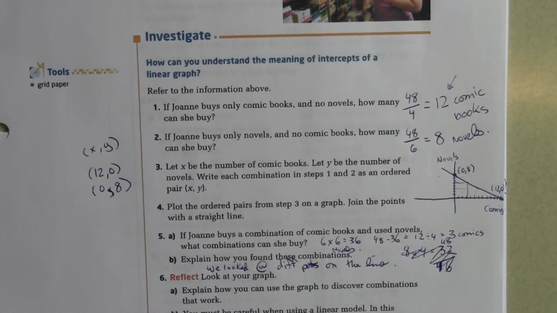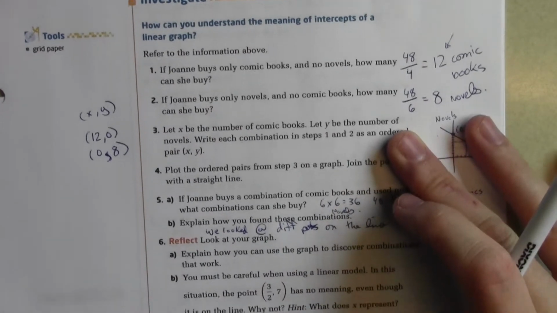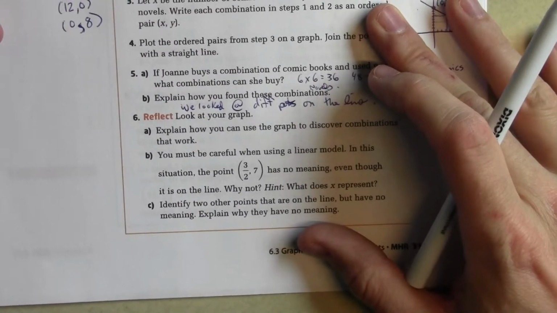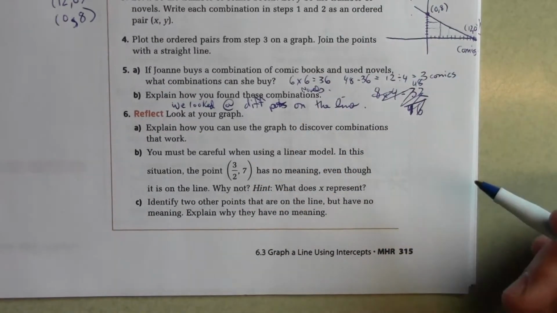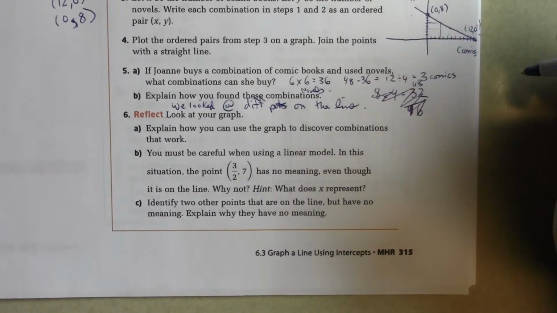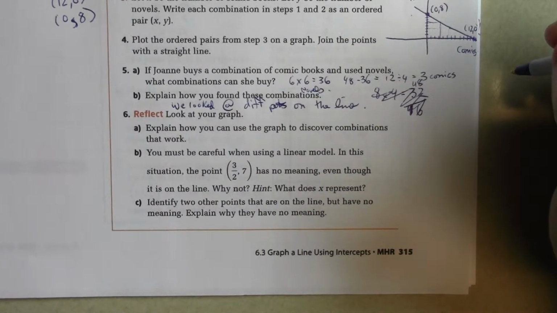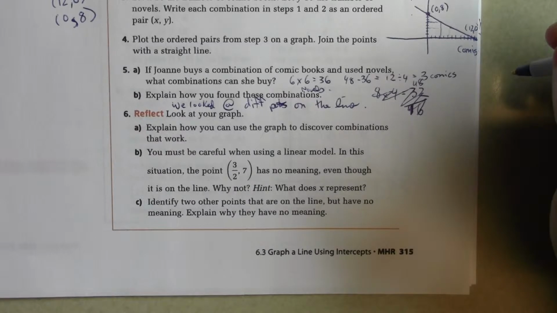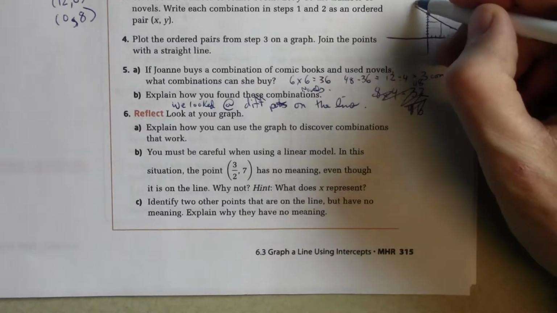Identify 2 other points that are on the line but have no meaning. Explain why they have no meaning. Oh, sorry. Any 2 other points on this line that have no meaning? What would they be? The same logic, Christian. Well, any x point that is a fraction, or you could go backwards and any x point that would be negative. Yeah, you're right.